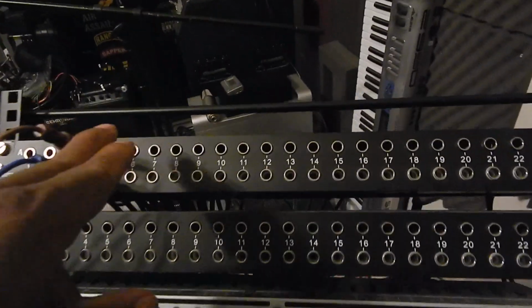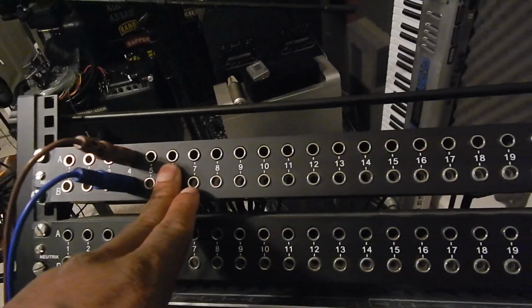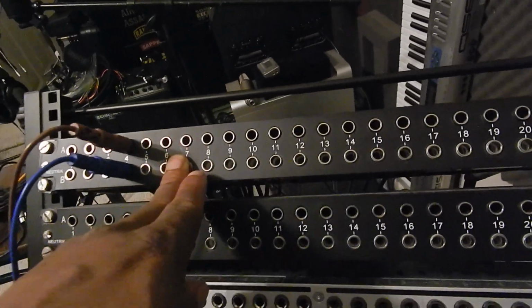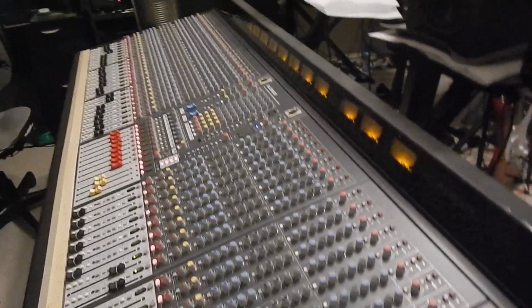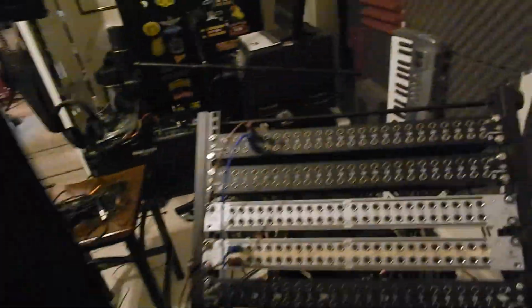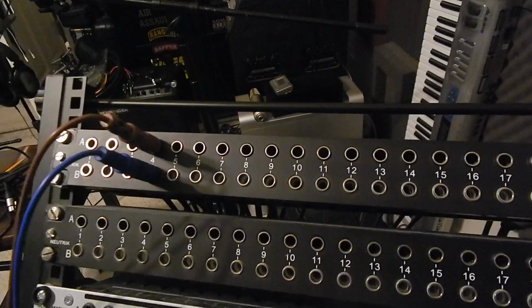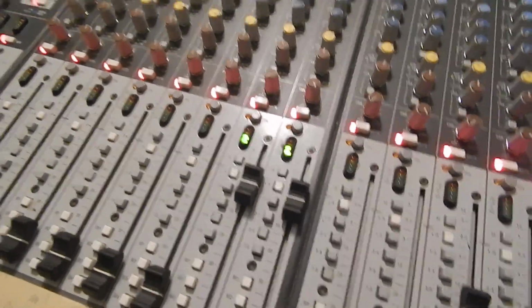But what's happening is it's coming from the patch bay and it's automatically routed into the console, to the back of the console. So those drums that are coming from that keyboard, because I have it automatically wired on channels 7 and 8 here, there's signals on channel 7 and 8 of the mixing console.